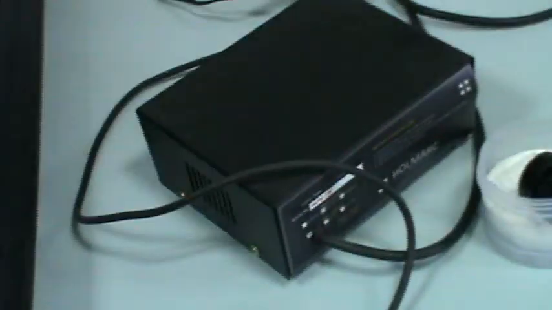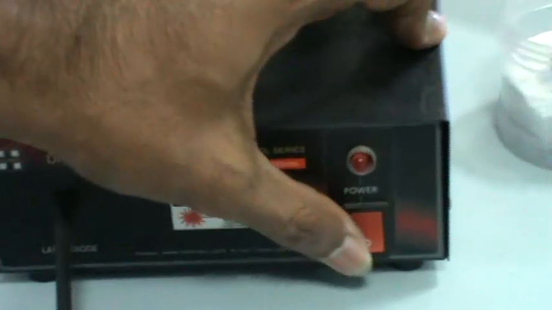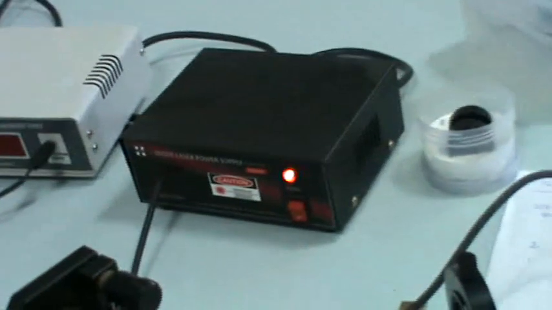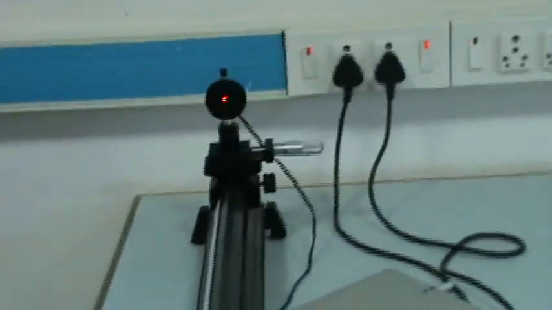Now this laser source is connected to the power supply. I just switch on both the power supplies. You can see that at the back side of the power supply you have a switch to turn on and off. So one can switch it on. Now you see that the red beam comes over there, right?